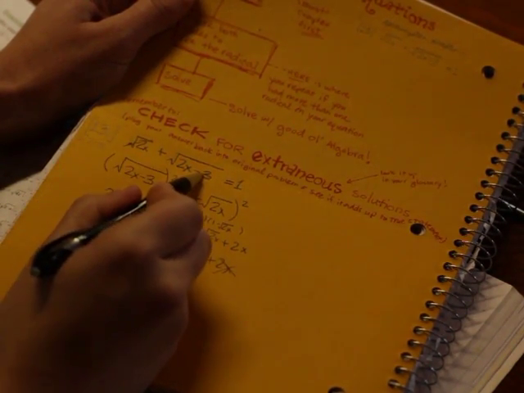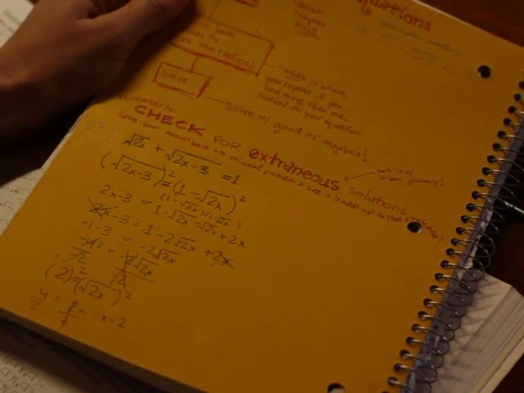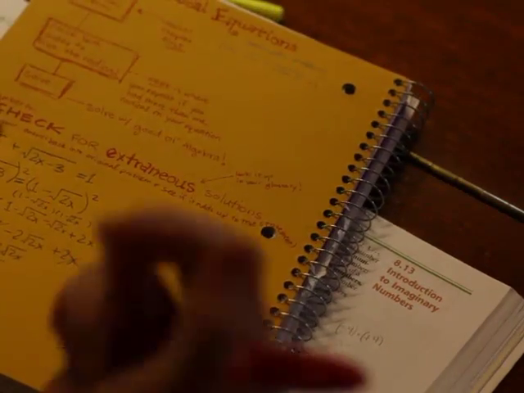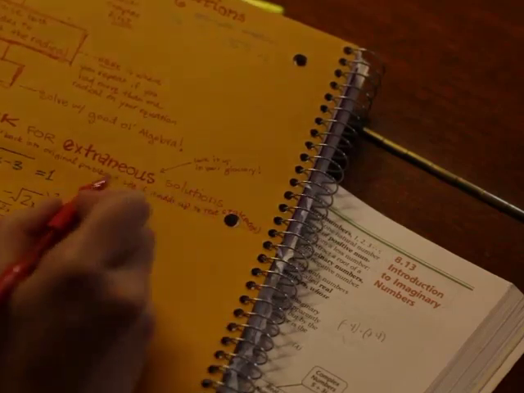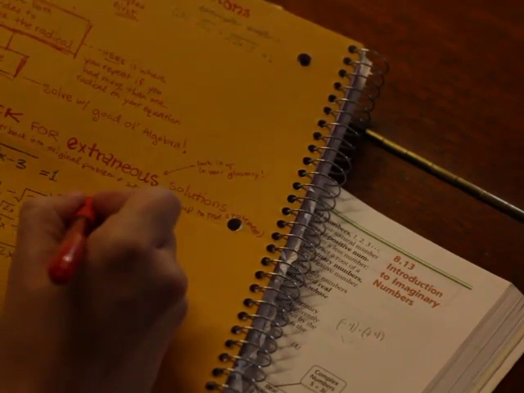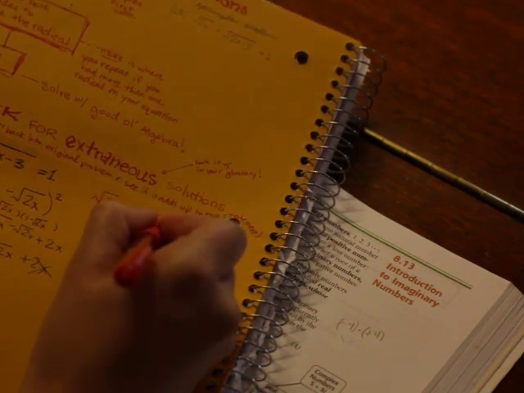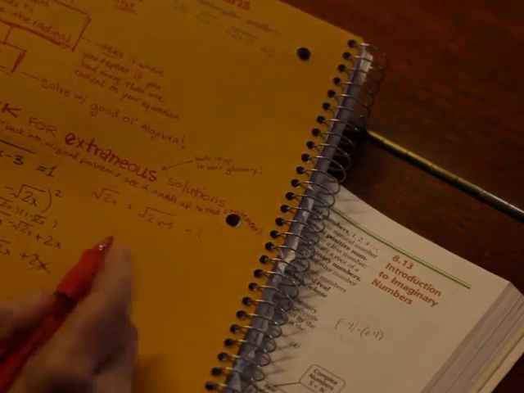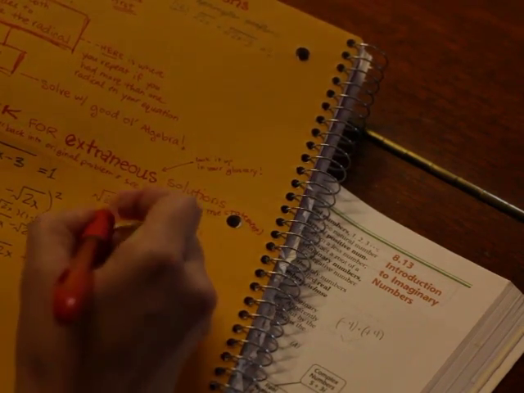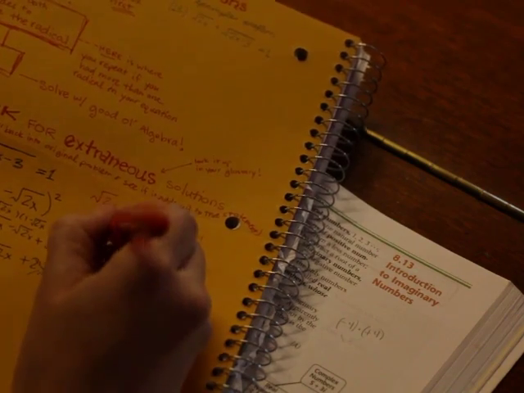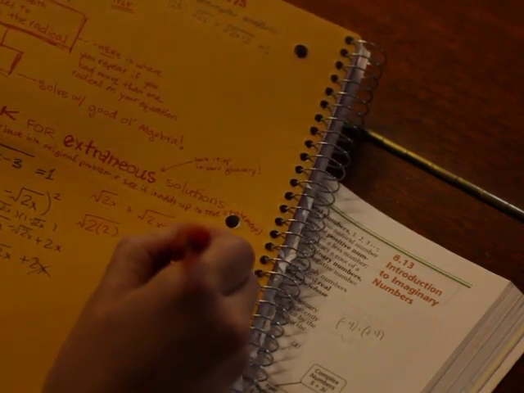Everything on this side should equal 1, because I did say all of this equals 1. So let's see if it's an extraneous solution or not. Make sure you can see what I'm writing here. I'm going to rewrite the whole problem as it was originally. Now wherever I wrote an x, I'm going to write a 2, and just put parentheses there and fill it in with 2.